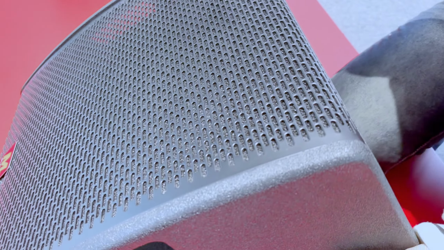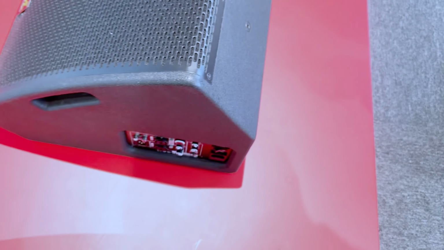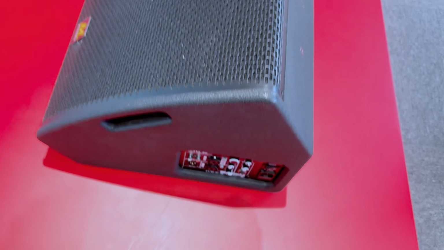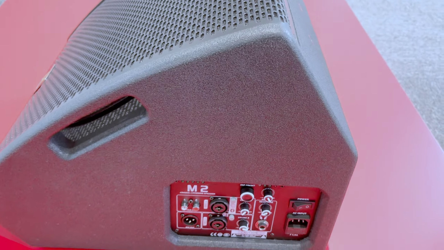Take a closer look at the surface here. And this one is about 13 kilograms, and it covers 15.5 hertz to 20,000 hertz. So it's very wide.